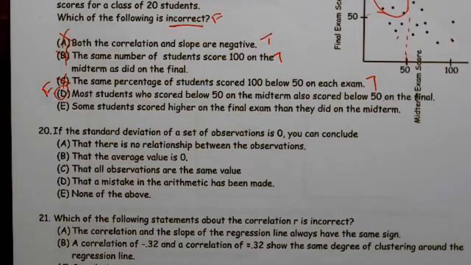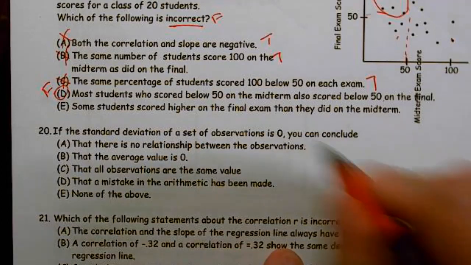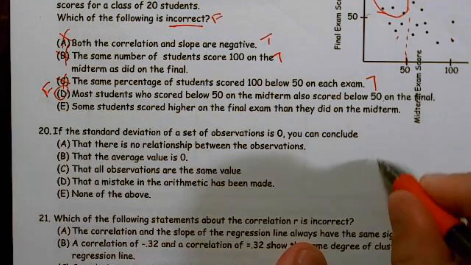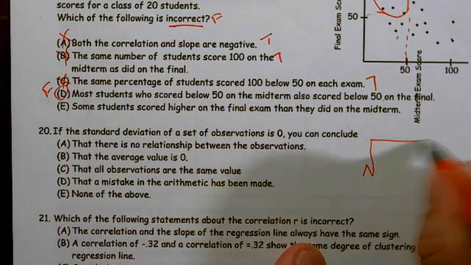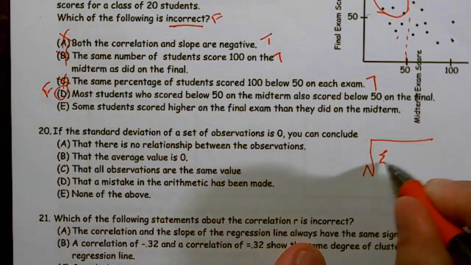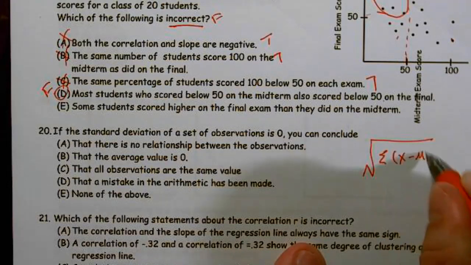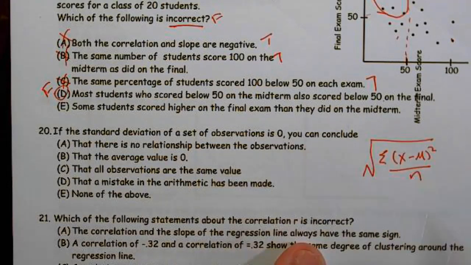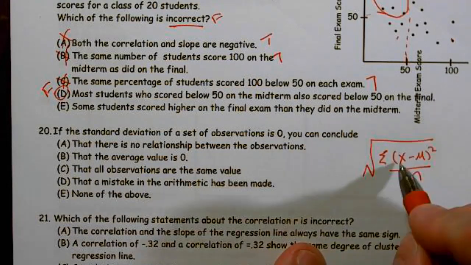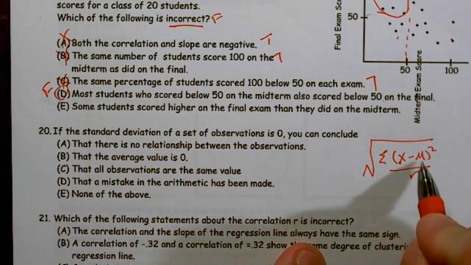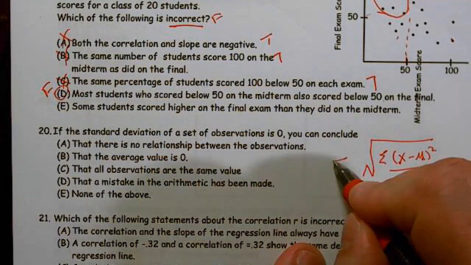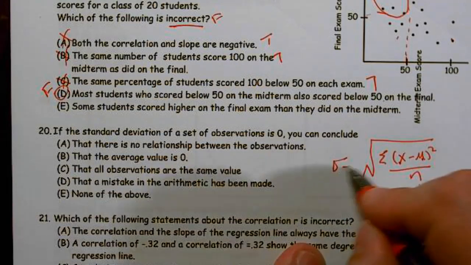All right, number 20, if the standard deviation of a set of observations is 0, what can you conclude? Well, let's talk about this. I'm not sure how this made it into this problem set, because it's probably not the best place for it, but the summation of x minus mu squared over n, where n is the sample size, these are my individual values, and this is my mean. So this is the standard deviation formula.